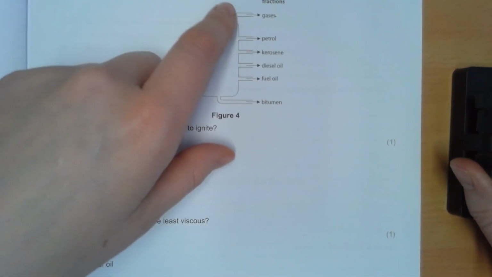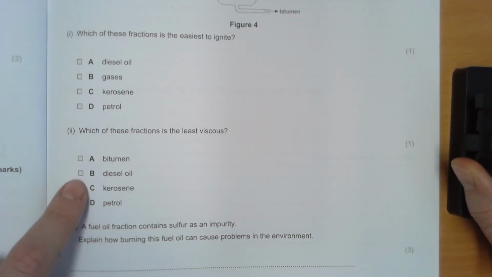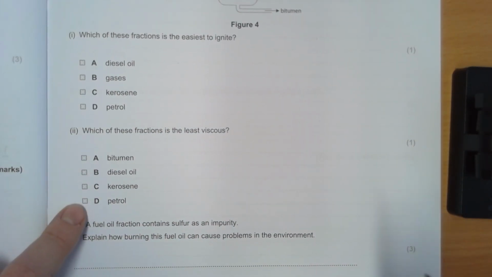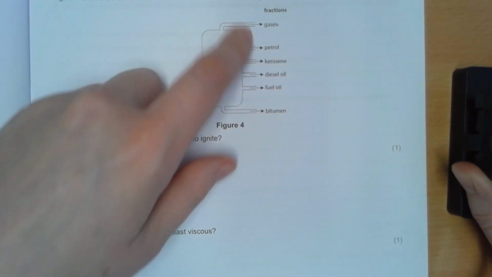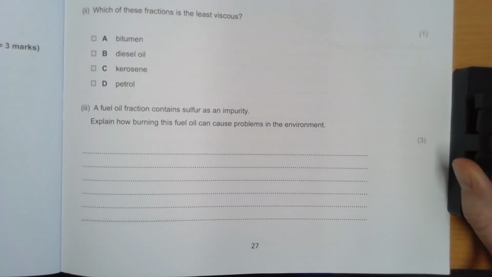The least viscous, okay, they get more viscous as you go down the column, so the one closest to the top will be the least viscous, and of the ones they've given you, petrol is closest to the top, so petrol is the least viscous. They don't have to give you this in order though, you do need to learn it.